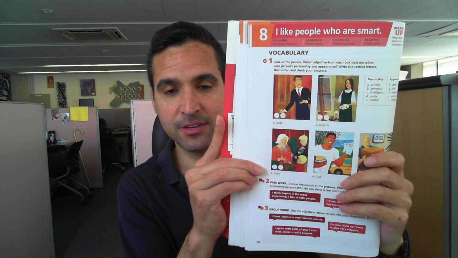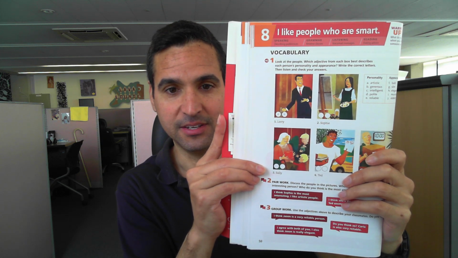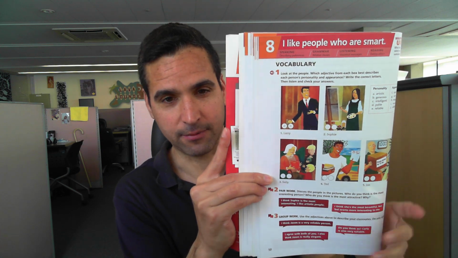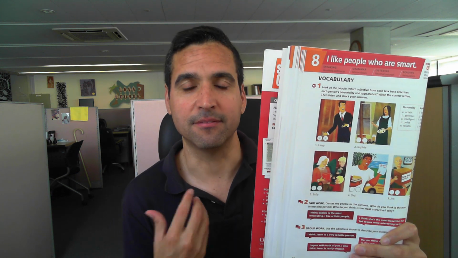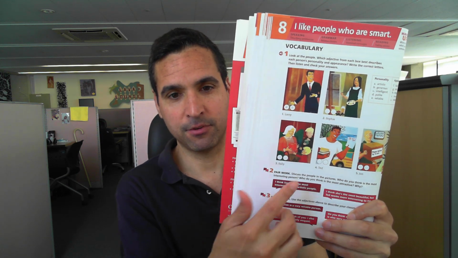Okay, so look at the people. Which adjective from each box best describes each person's personality and appearance? Okay, so appearance is, oh, what do they look like, right? Oh, he's tall and handsome. Okay, personality is, what are they like, right? Oh, he's kind and funny and creative. Okay, that's personality, right?